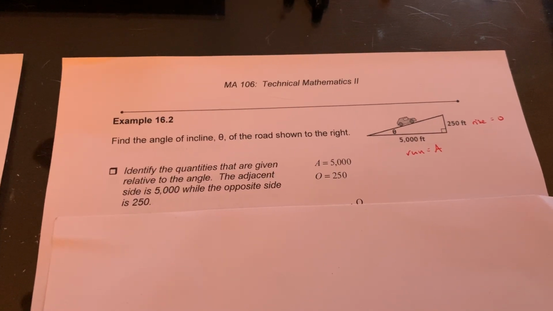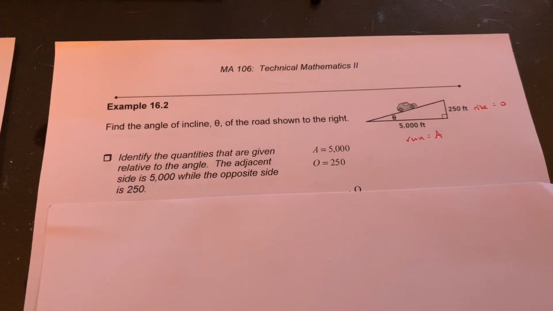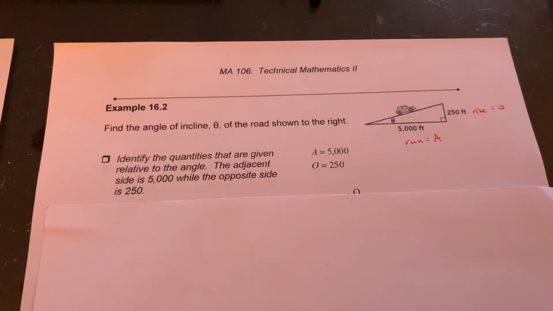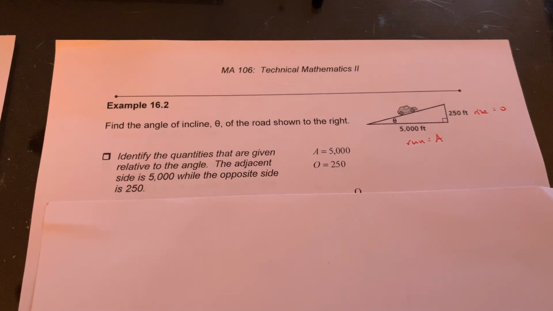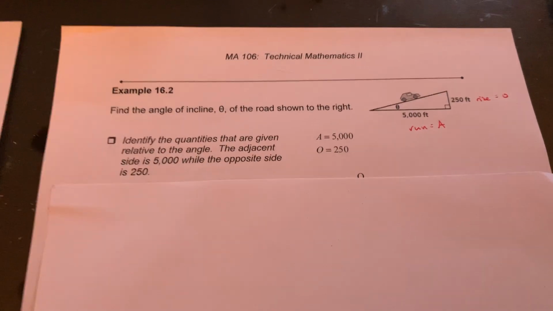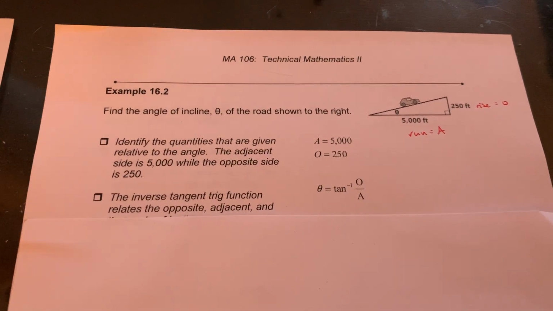So how am I going to relate these things together? Well, if I think of this in terms of the opposite, the adjacent and the hypotenuse, I know this rise value would be the opposite, and my run value would be the adjacent. So I can set up a situation. Which of my trig functions uses the opposite and the adjacent? Well, that would be the tangent function.